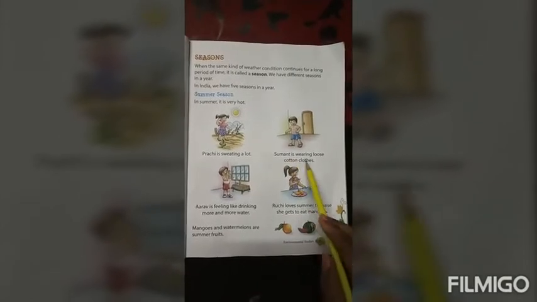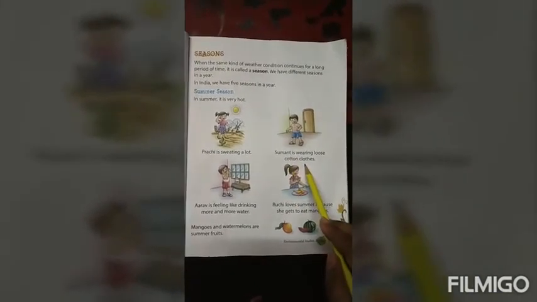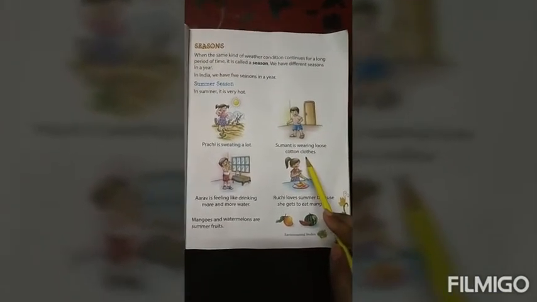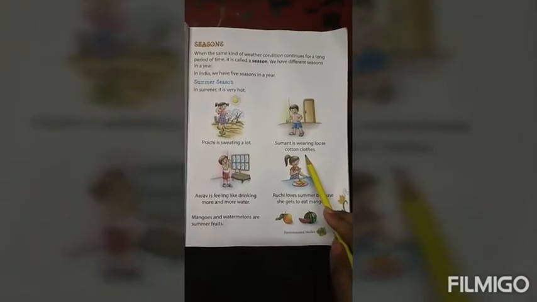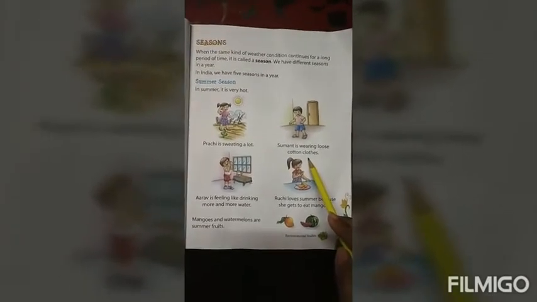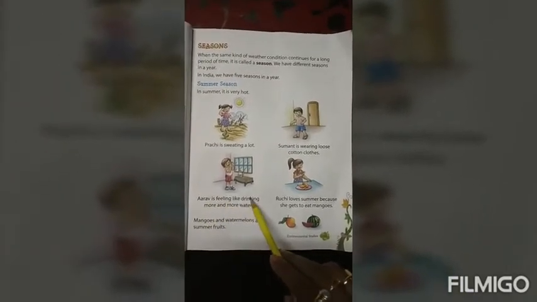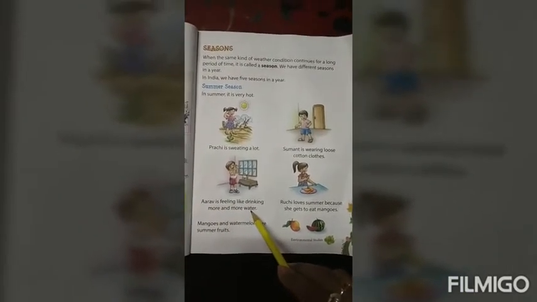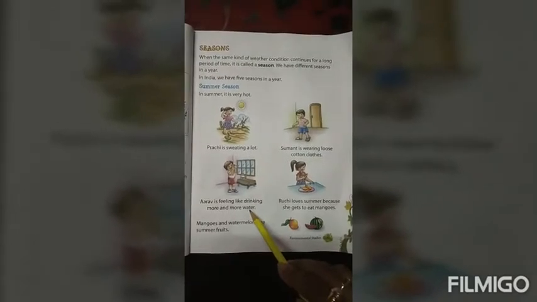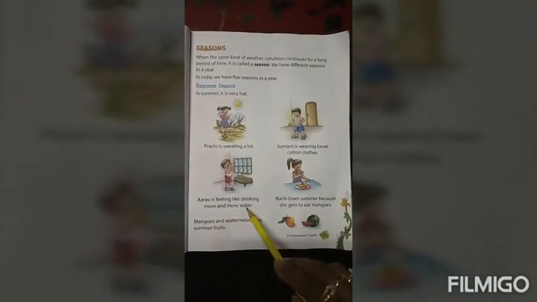Sumant is wearing loose cotton clothes. In summer, generally, we prefer to wear loose cotton clothes so that we can feel less hot. Arav is feeling like drinking more and more water, and we feel very thirsty during summer. Okay, that's why you should drink more and more water.